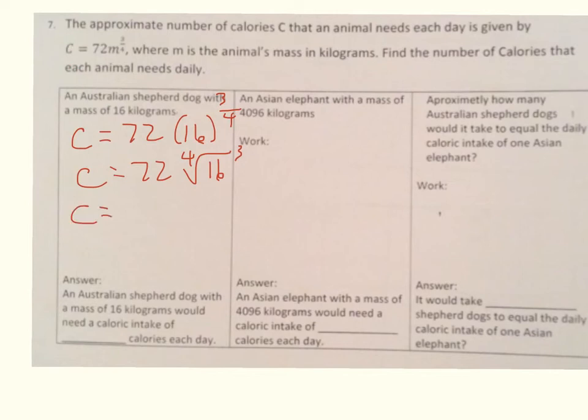So I end up getting c is equal to 72. This is actually 2 to the third power. So now you can do 2 to the third power, which is 8. And you end up getting c is equal to 72 times 8. And that actually happens to be 576. So an Australian sheepdog would require 576 calories, or would need 576 calories a day.